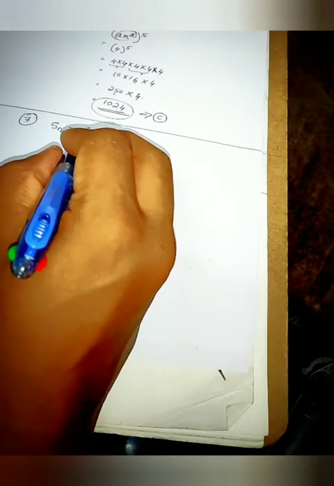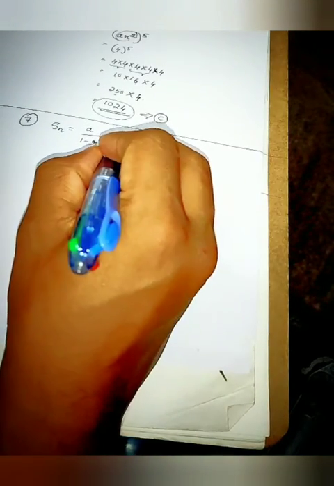So the first thing you need to know is the sum of an infinite series. S infinity is nothing but a by 1 minus r. Please go through the formula which I have already taught you all. So that's a by 1 minus r, which is equal to 4, since they have given that the sum of the infinite series is equal to 4.